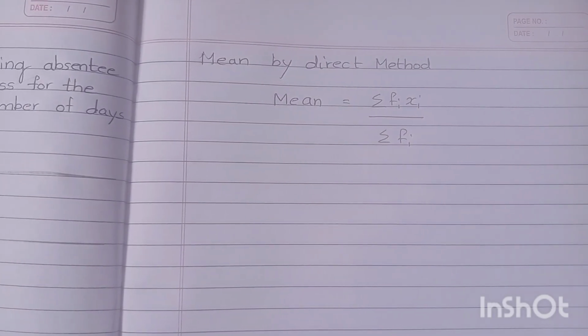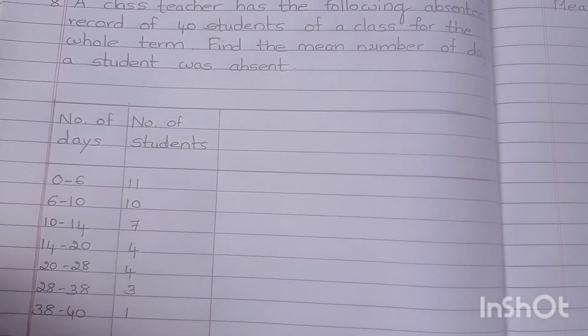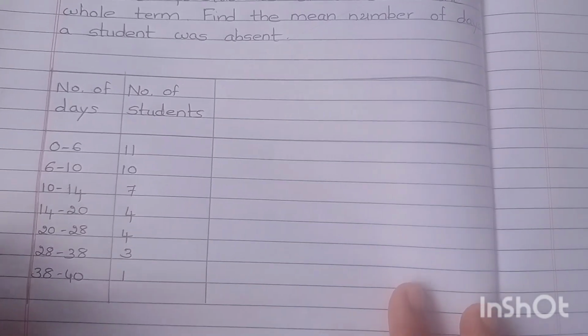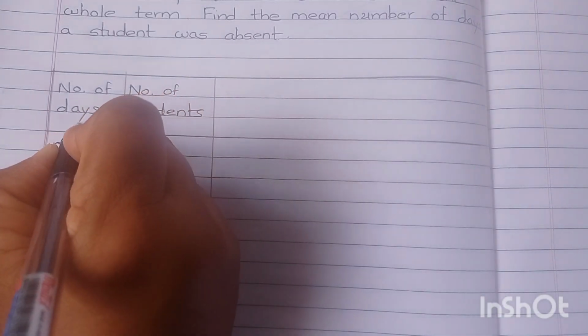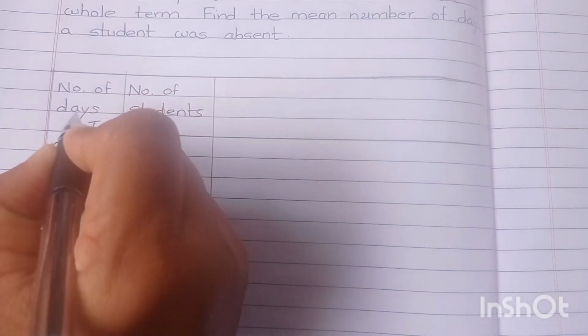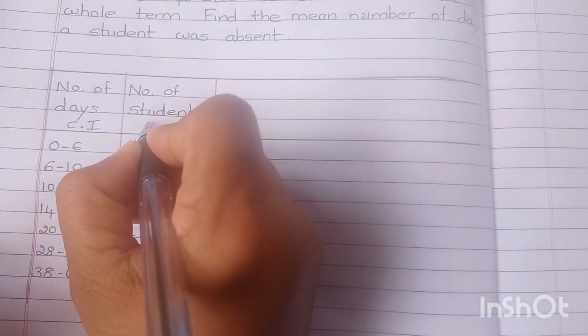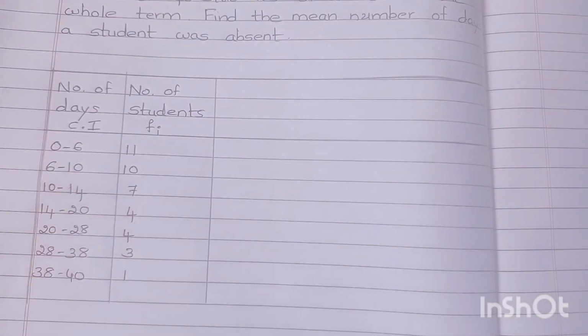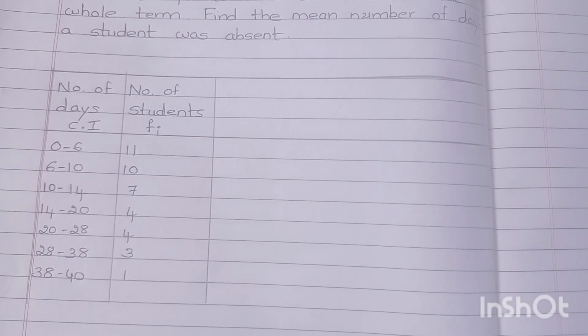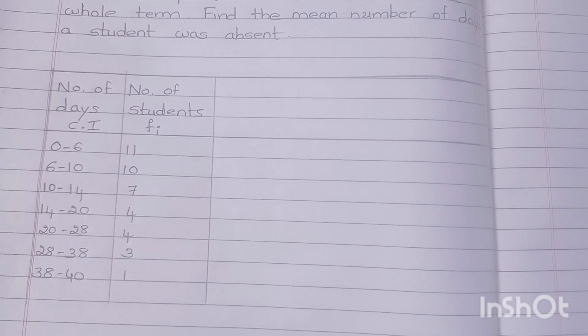Now look at the class interval. Here, this is our given class interval. Let me represent it as Ci. And this is our frequency table. Let us represent it by Fi. What is the first step? First, we have to check whether the order of the class interval is correct or not.